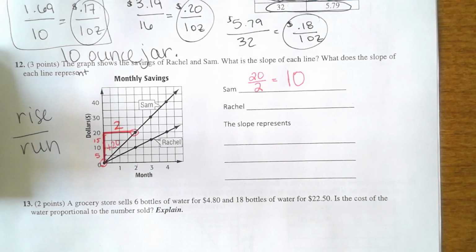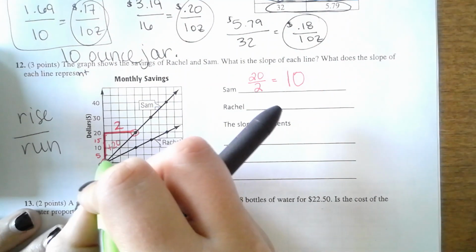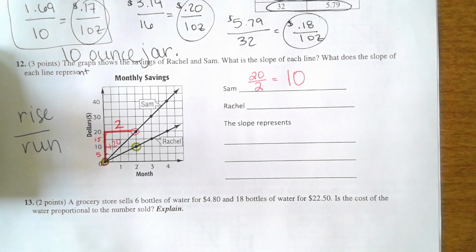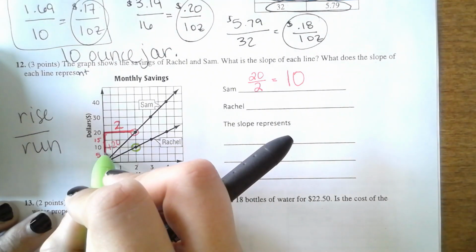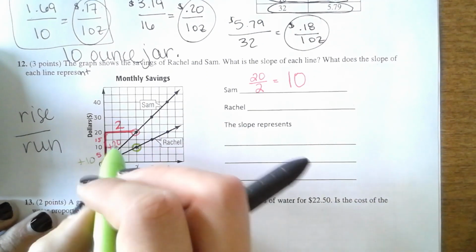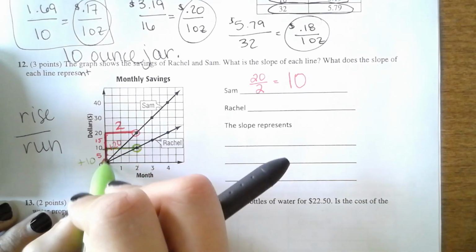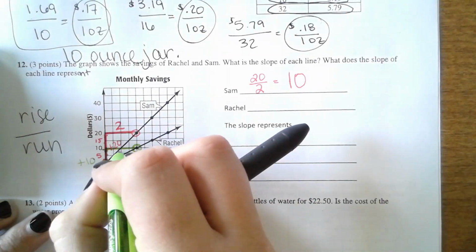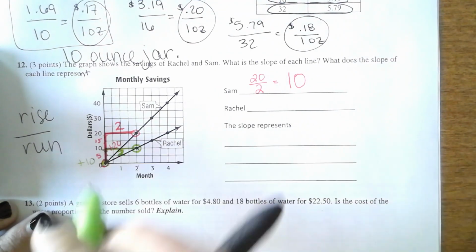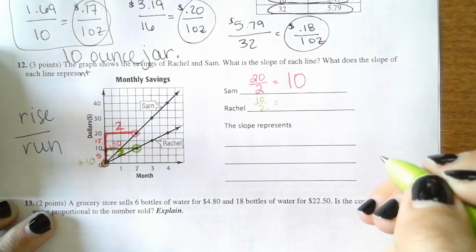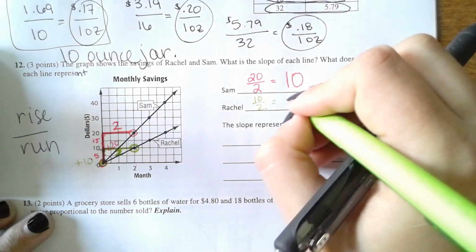All right, then we'll do the same thing for Rachel's slope. So same thing, pick 2 points. So I'm going to pick 0, 0 again, and 2, 10. So again, you always want to rise before you run. So notice if I go from 0 to 10 to get from this point to this point, I rose up 10. And then when I run, once again, I go from 0 to 2, looking at my x number. So that means I ran 2. So if I rose 10 and ran 2, that means that my slope is 10 over 2. But once again, I still have to reduce that, so 10 over 2 reduces to 5.